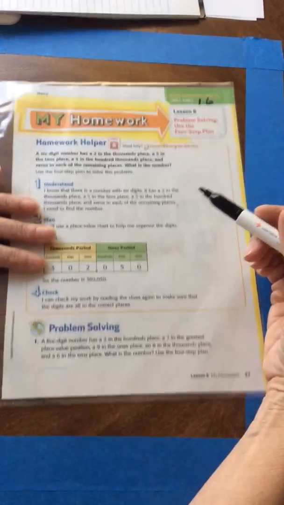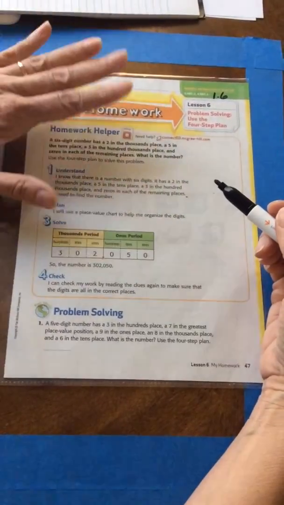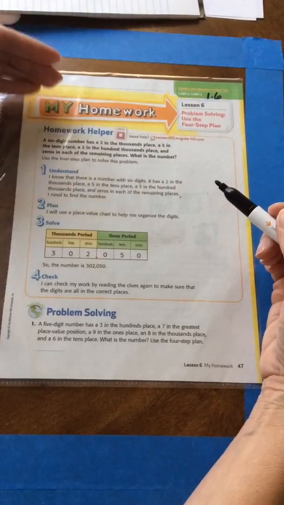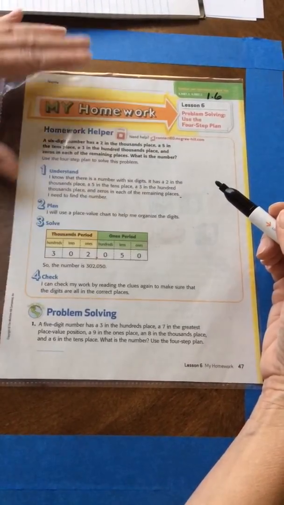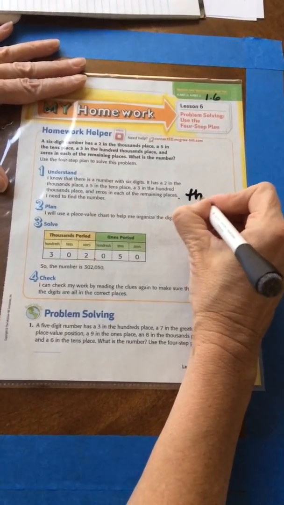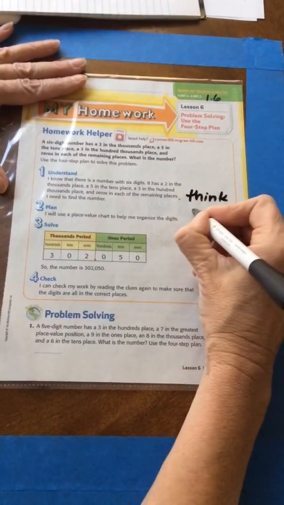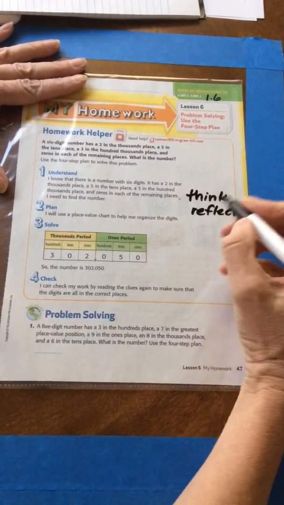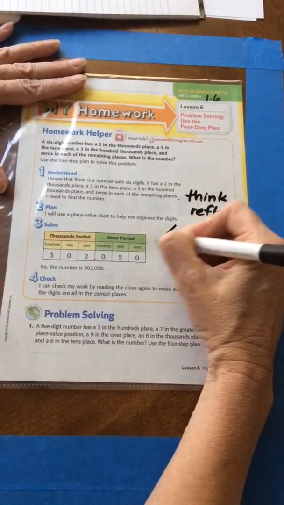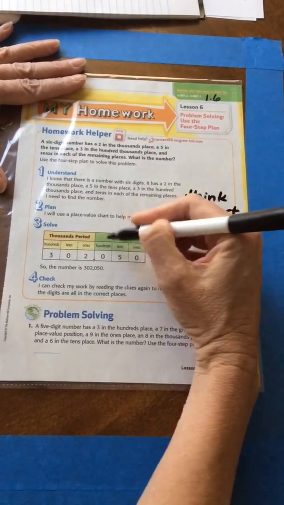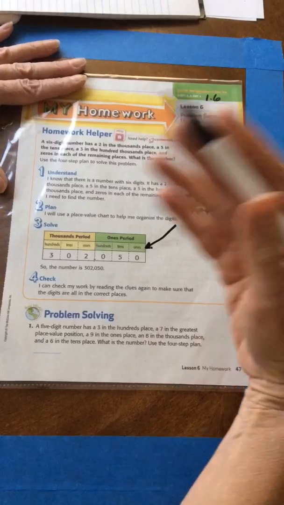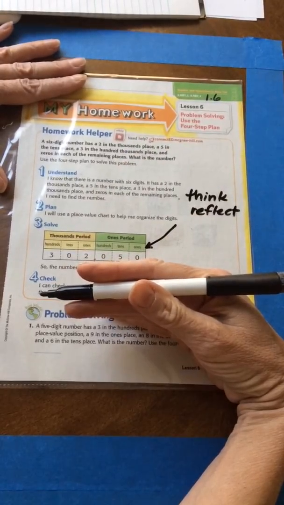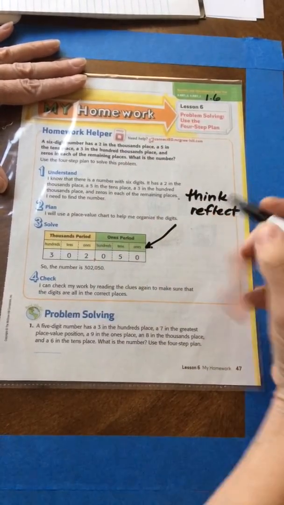Now, for this homework, you need to remember it is time to think and reflect back on what we've learned for this chapter. What do you understand? Do you understand this yet? Do you understand the different periods? If not, then you can go back and look at the other videos or even look at your notes from class.